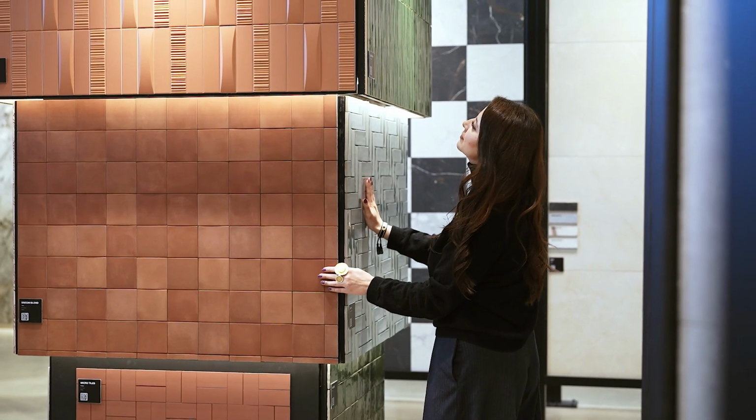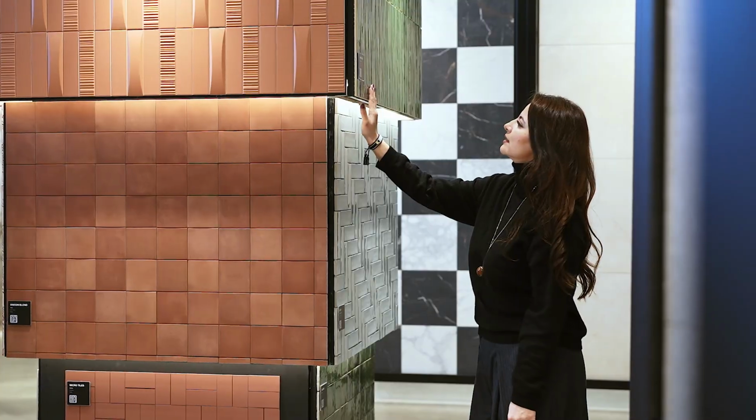I also care a lot about how tile feels, not just how it looks. I touch it. I think about walking on it. I think about cleaning it.